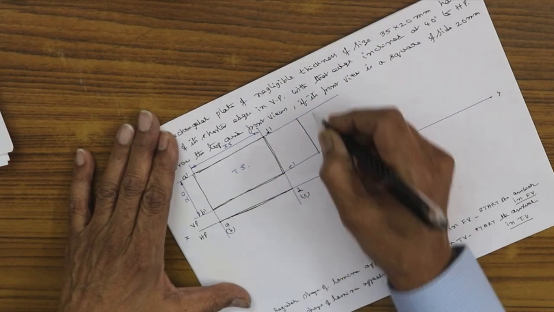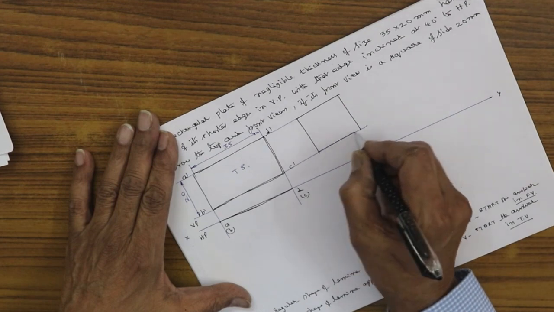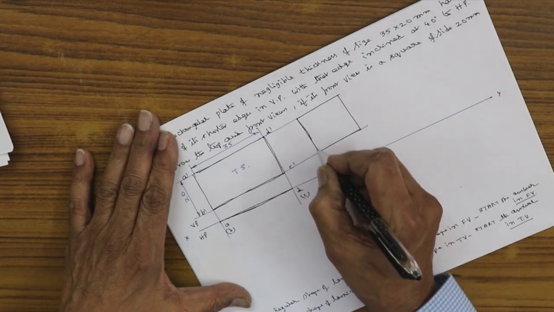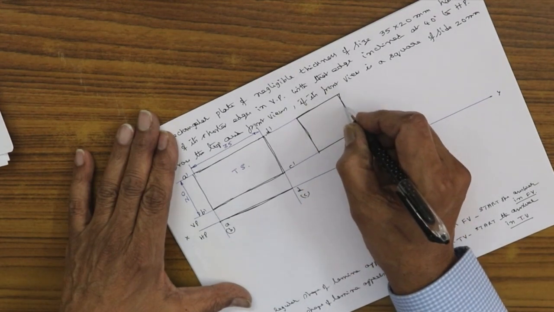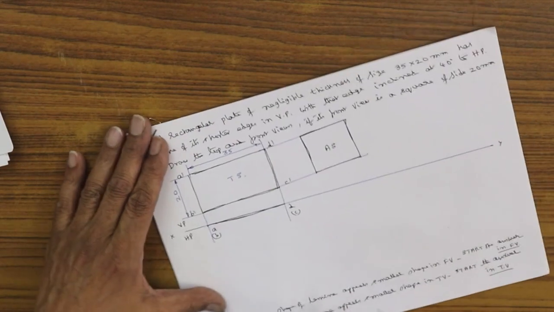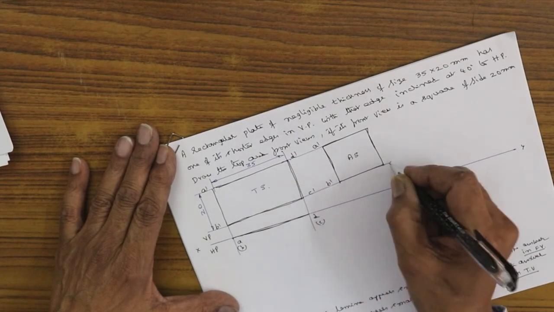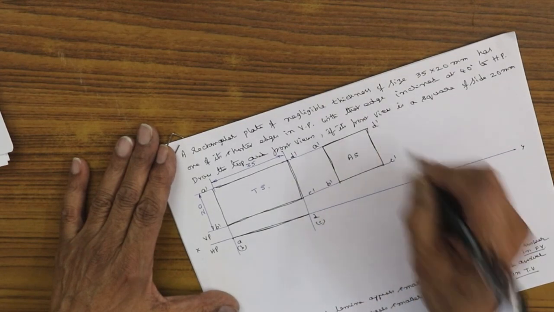Make here a 20 mm square. Draw here the front view, the apparent view, a 20 mm square. This is the apparent view, the apparent shape. Name them accordingly: A, B, C and then D.